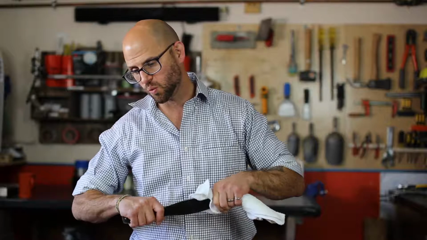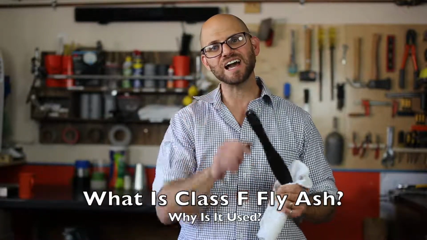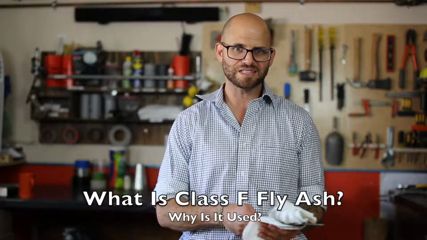The first one was, what is Class F fly ash? Class F fly ash is a certain type of coal combustion residue. When coal is combusted for energy creation and energy consumption, there's a certain residue that comes from that coal, and we collect that residue instead of letting it gas out to the environment. Then that residue is collected, filtered and categorized under ASTM C618 specifically for use in concrete.